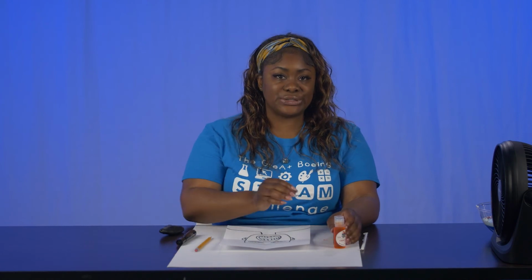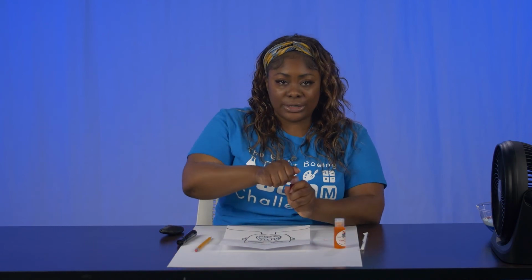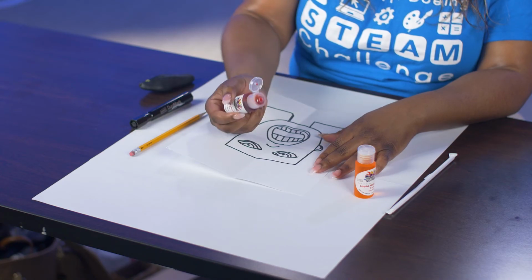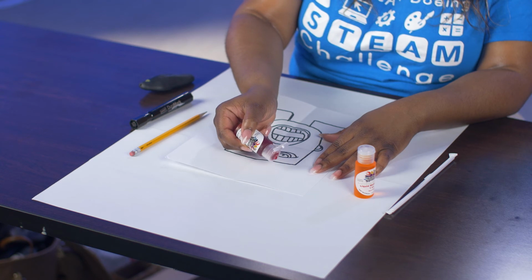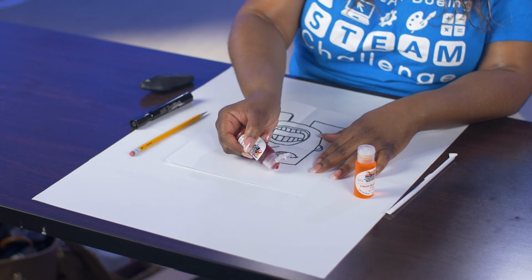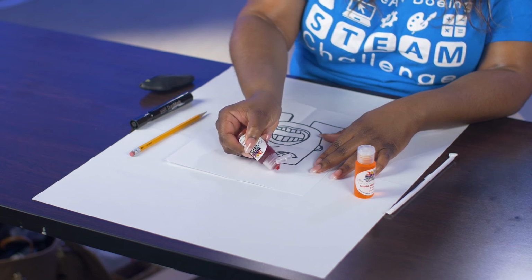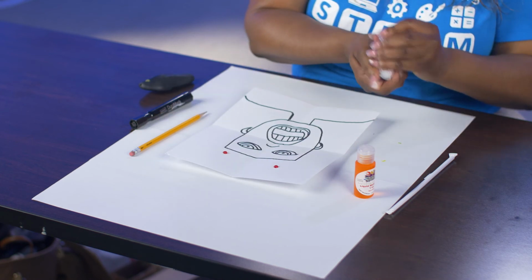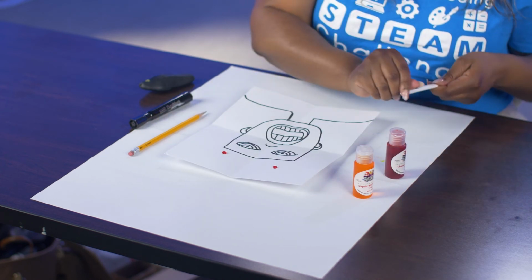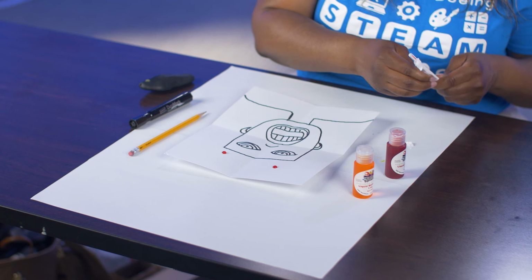And then we are going to add five drops of liquid watercolor around the top of your paper. So I'm going to use two reds. I'm going to kind of sprinkle it. You don't need a lot. I'm going to use three of my oranges. I'm going to go ahead and open my straw to get ready.